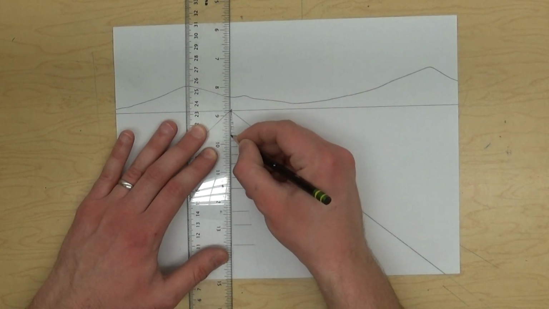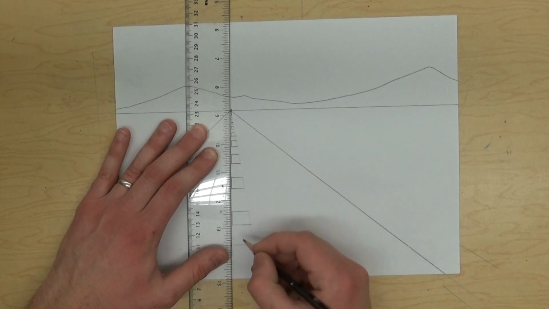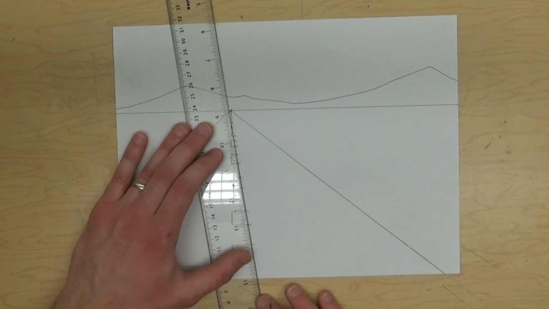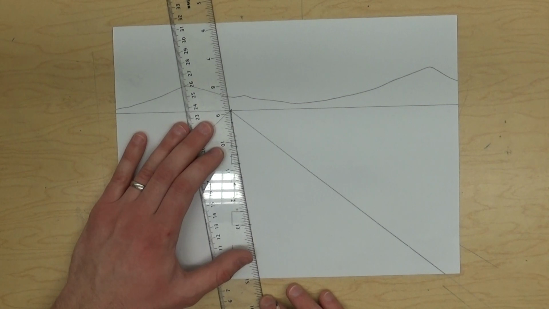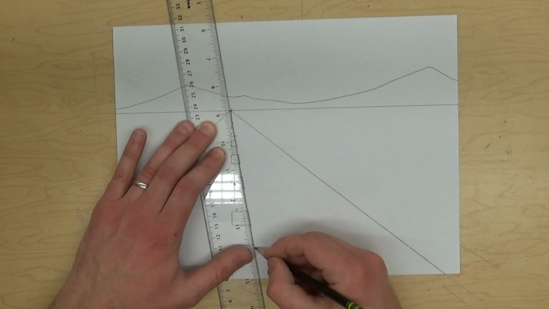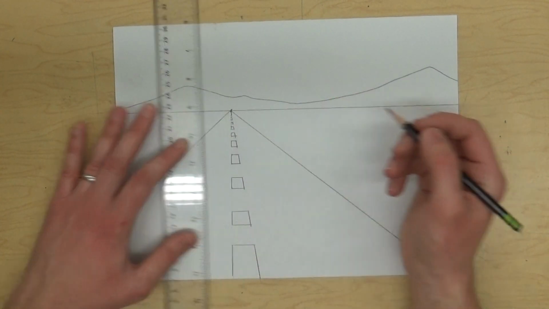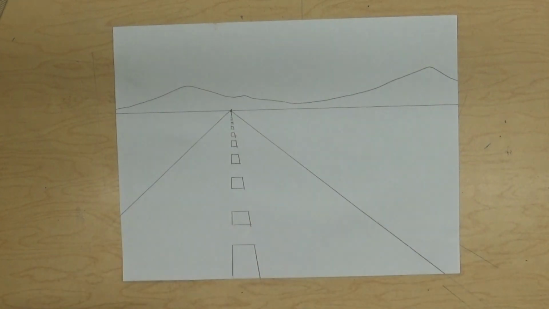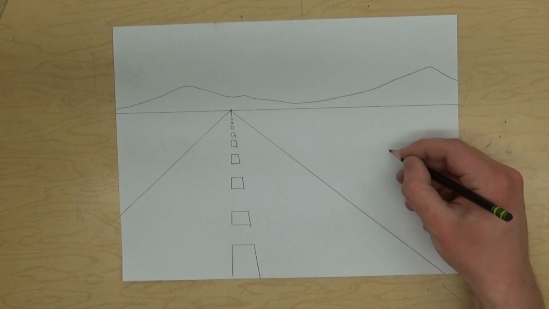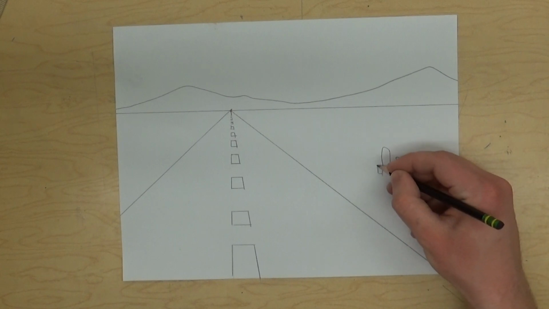Construction lines are just very light lines that help you. And you can erase them later. Or you can make them darker later, so you keep what you want and you get rid of what you don't want. So there we go. I've got a 3D road using one-point perspective, but this is kind of a boring landscape. So if we're out in the desert, we could put some cacti in. There's a cactus growing in the desert.